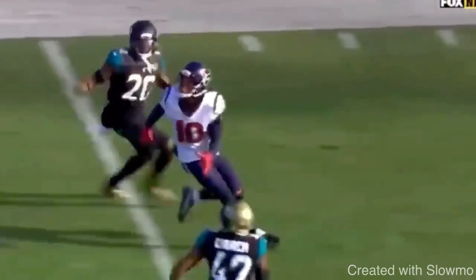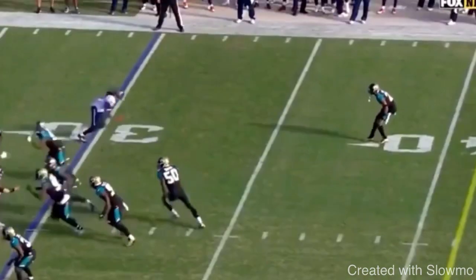So second way to run a fade, when you have outside shade, zone coverage like this, take what the DB gives you. Don't force the outside release. He will wall you right to the sideline. Work him off the platform with your stem. Maybe give him that little vertical set or pressure step to the outside, and then I can slip.